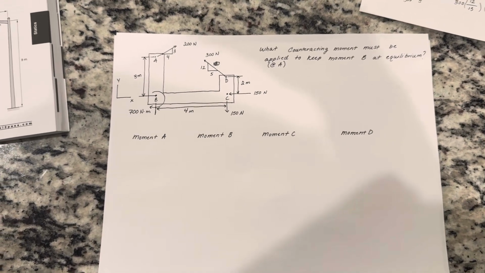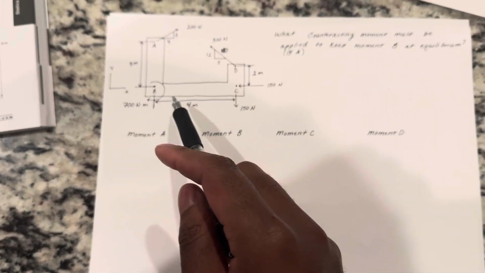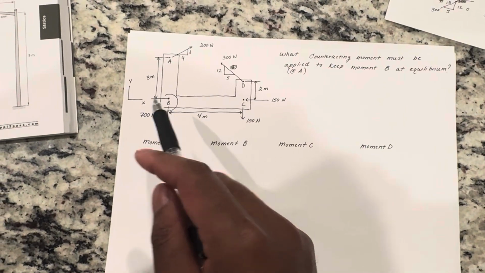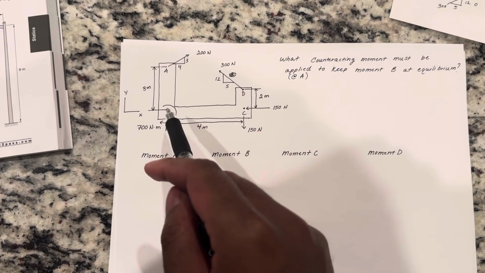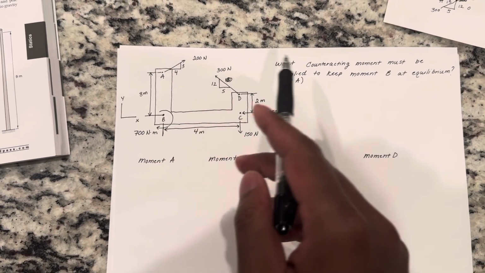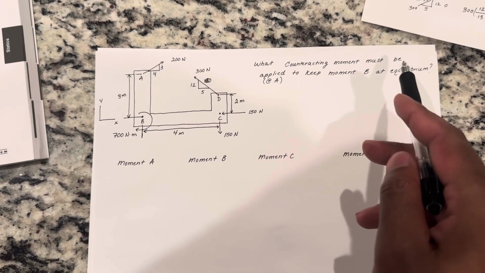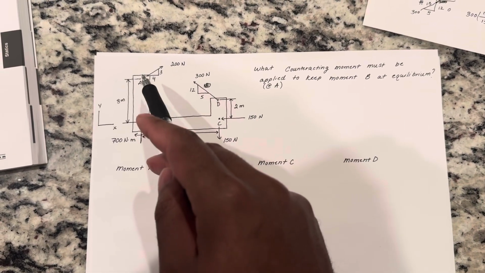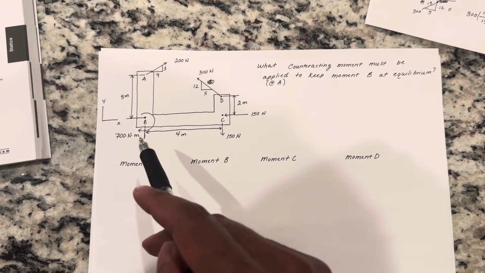All right, so today I'm going to be giving you an example of a moment problem. The problem is asking what counteracting moment must be applied at moment A to keep moment B at equilibrium.